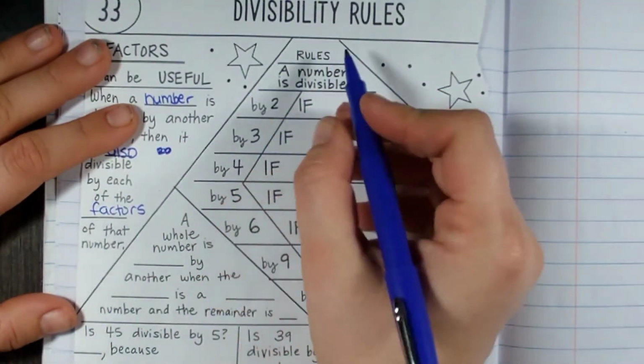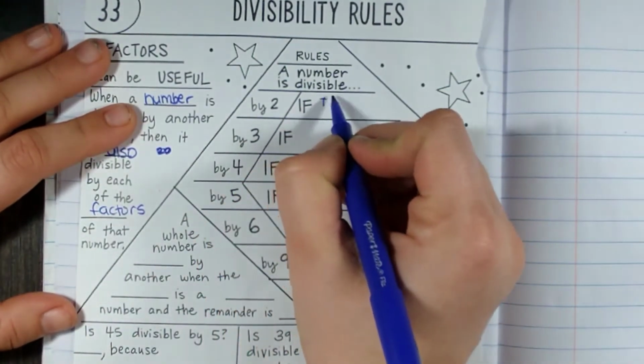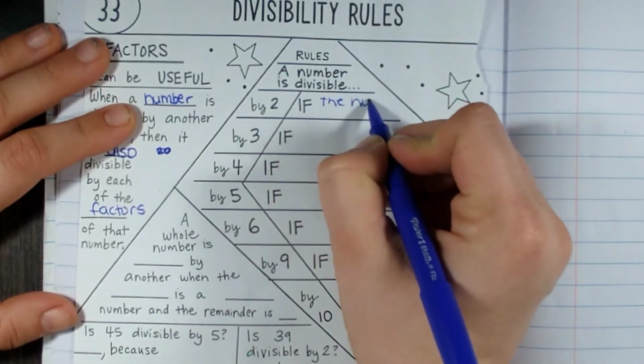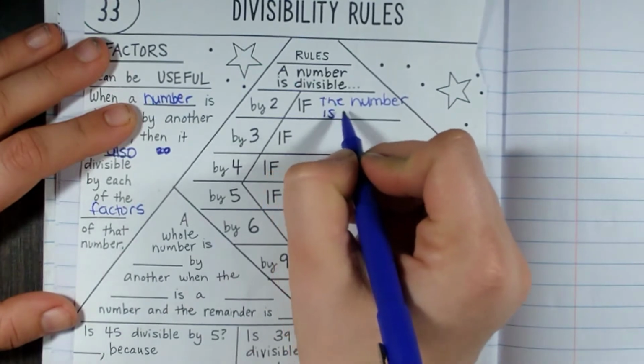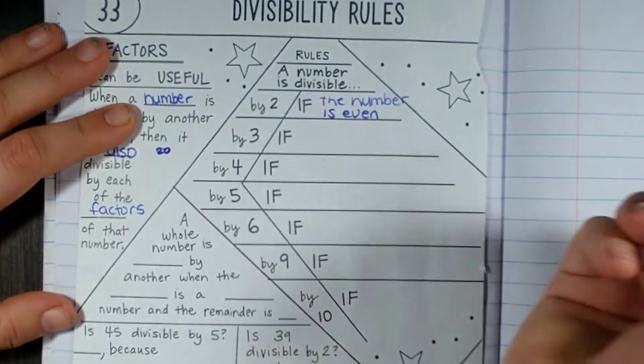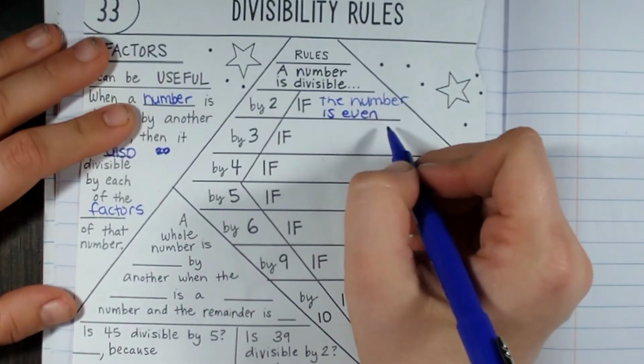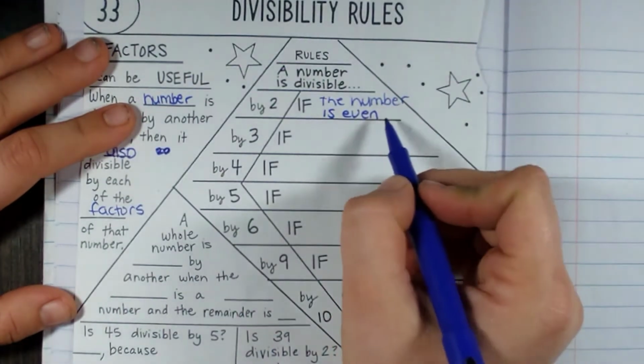So how do I know if a number is divisible by 2? Well, the number is even, meaning it ends in 0, 2, 4, 6, or 8.